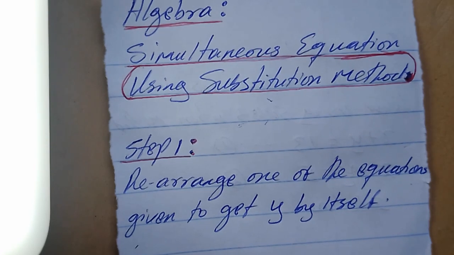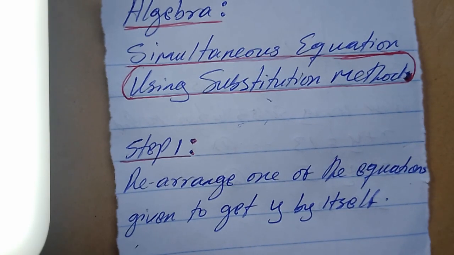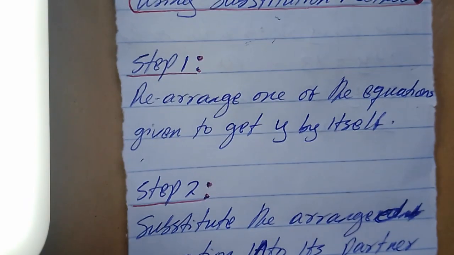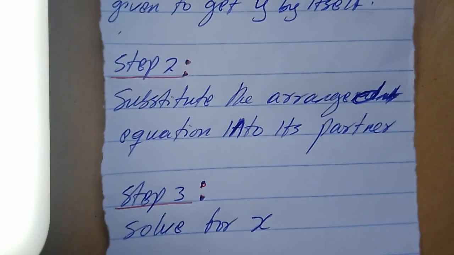Step 1 says, arrange one of the equations given to get y by itself. Step 2 says, substitute the arranged equation into its partner. Step 3 says, solve for x.